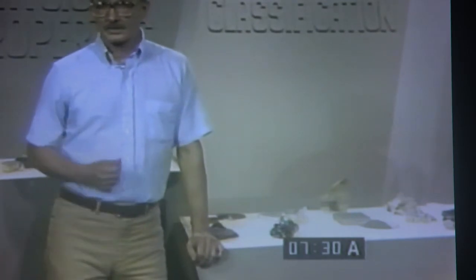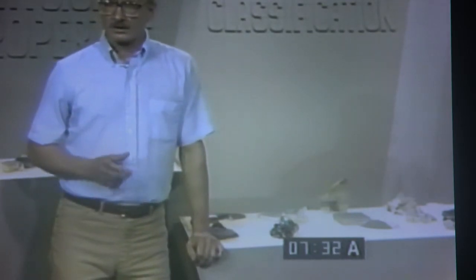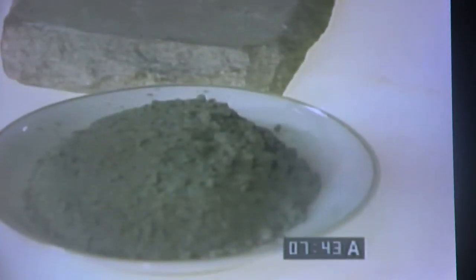Another important group of minerals are compounds involving carbon and oxygen. These we call carbonates. The mineral calcite is a very common carbonate. It's the major component in the rock limestone, the principal ingredient in making cement.